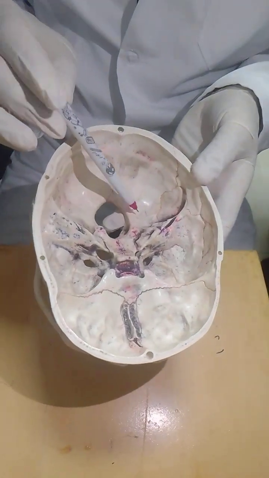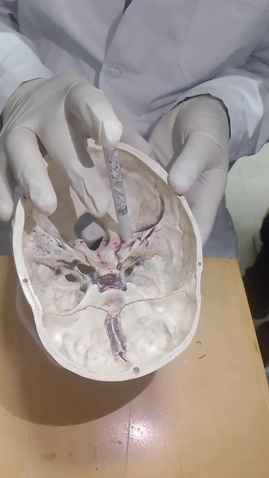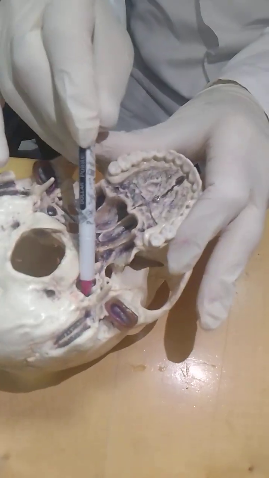And this one, jugular foramen, jugular fossa. This part is the jugular fossa.